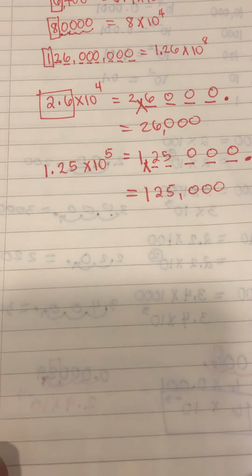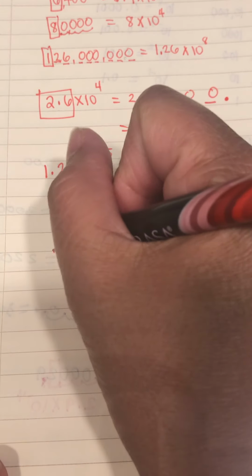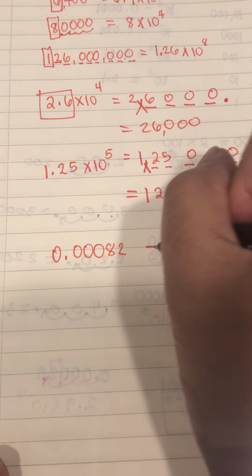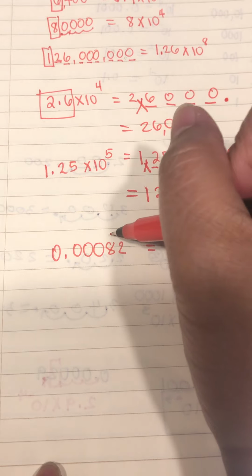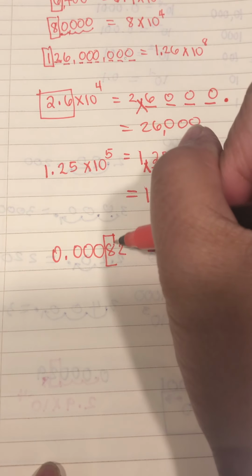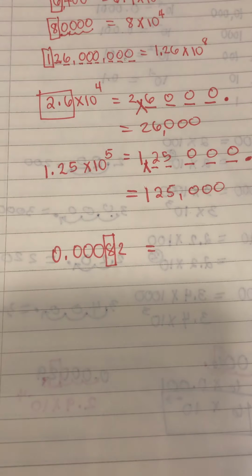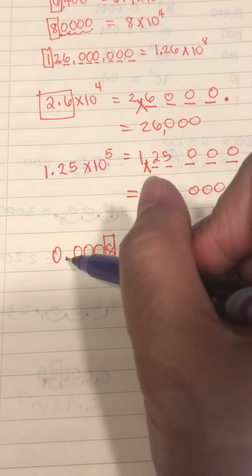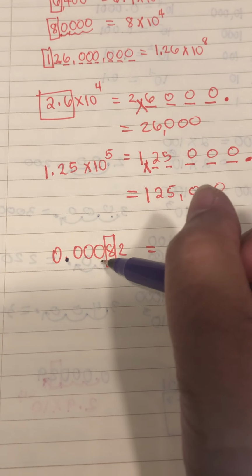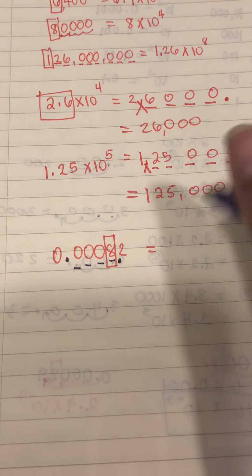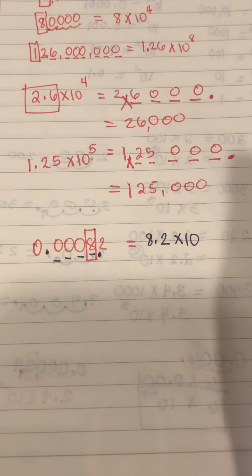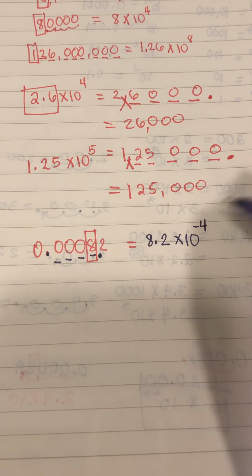Okay, now let's look at some small numbers here. 0.00082. Okay. We have to find our first digit. That means we have to stop our point right here. Okay, so now how many steps did we move our point? 1, 2, 3, 4. So now it becomes 8.2 times 10. Since this is a very small number, we use a negative exponent.